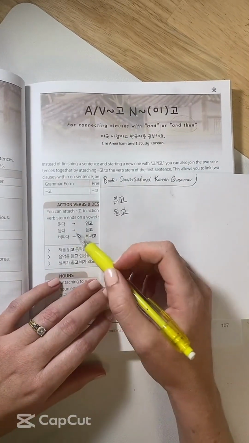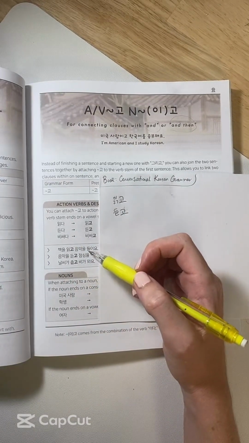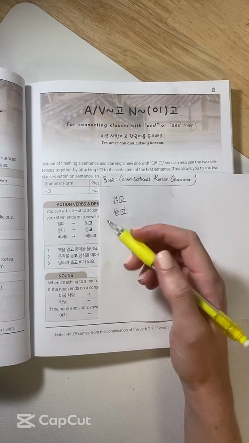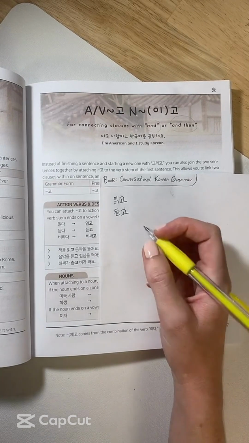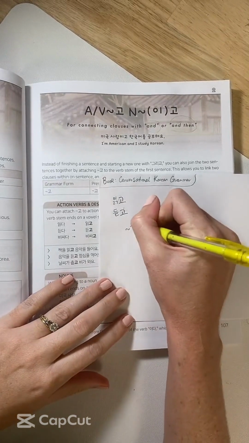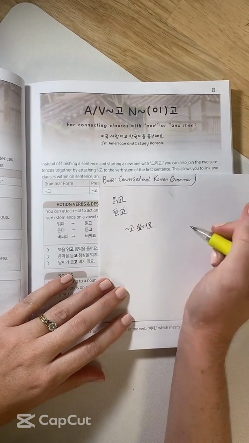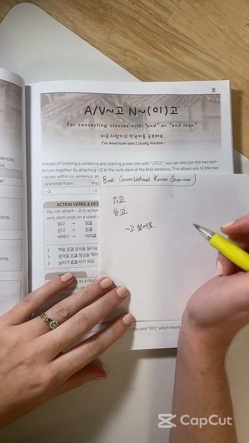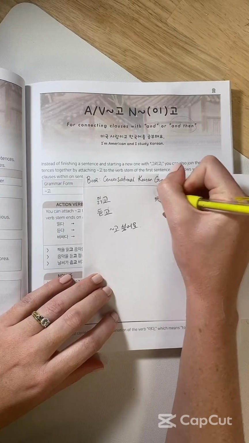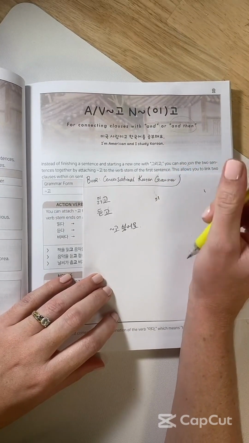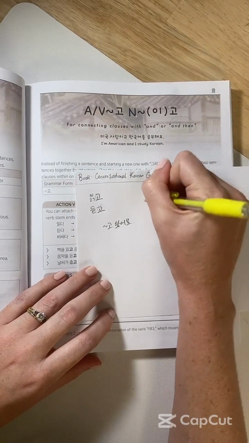So it doesn't matter if the verb stem ends on a vowel or a consonant. 고 싶어요. Yeah, if you add 고 싶어요, you can also add to want to your sentences. Yes, S is possessive. If you want to talk about possessive, not plural, yeah, I said plural before, I meant possessive.